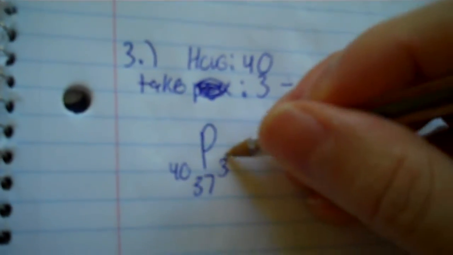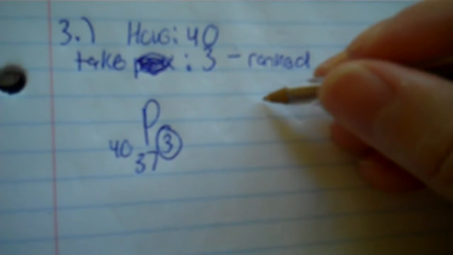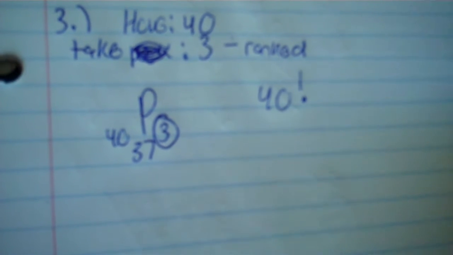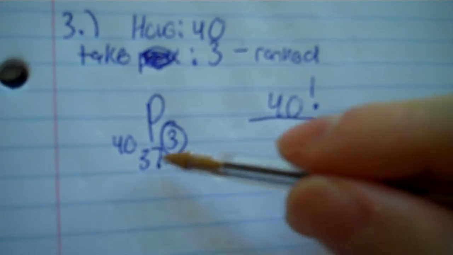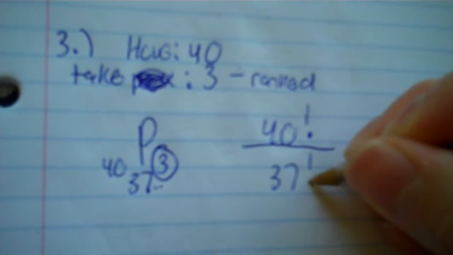Now, when they have to be ranked, you want to circle the 3, because you're going to leave that out of the expression, okay? So you go 40 factorial, but then you divide it by what you're not going to take, 37 factorial. Okay, that's how that works.